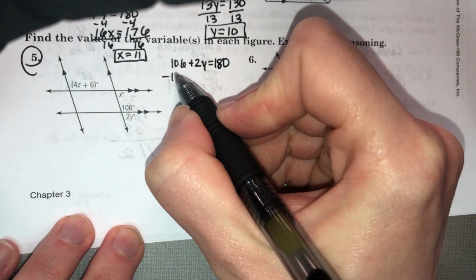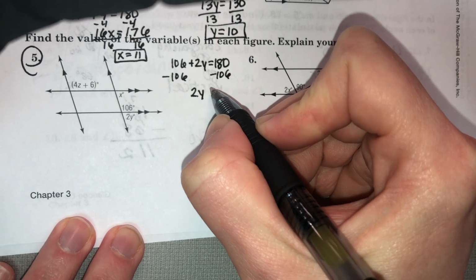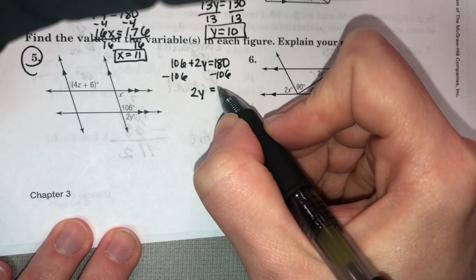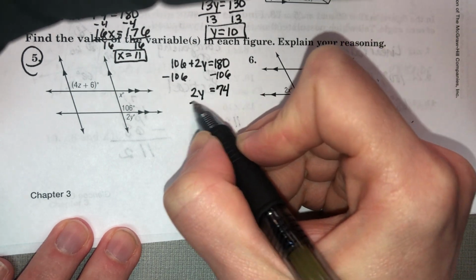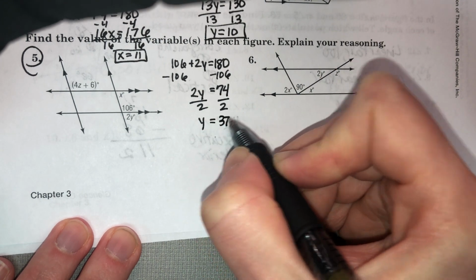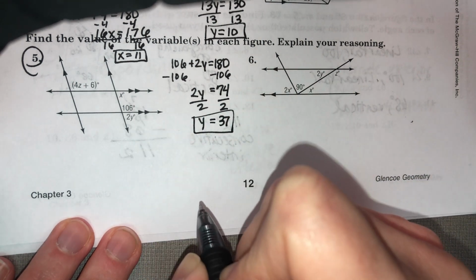So if I subtract 106 from both sides, 2y would have to equal 74, and then divide by 2 on both sides, y equals 37. So y is equal to 37, that's the first one.